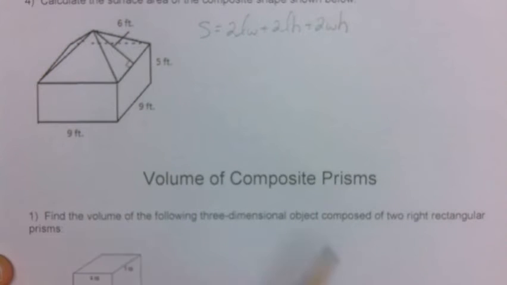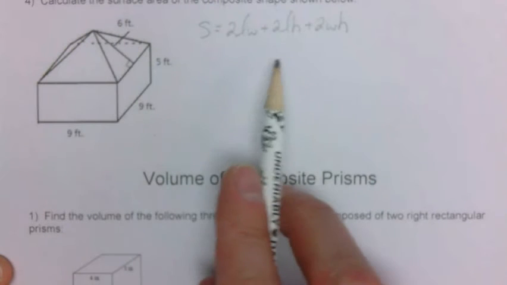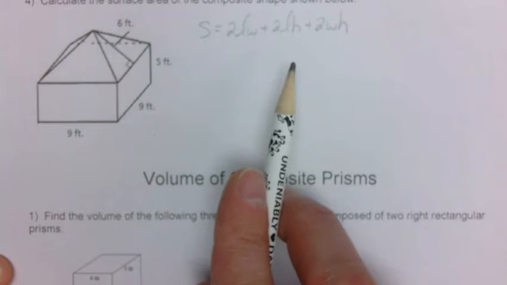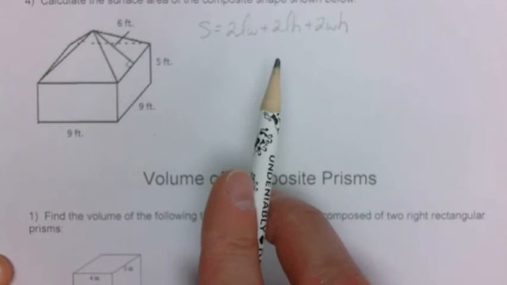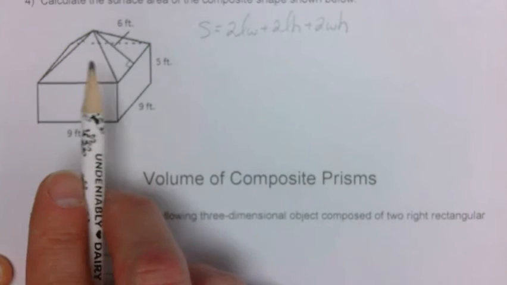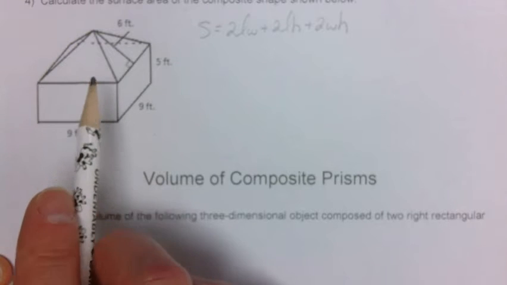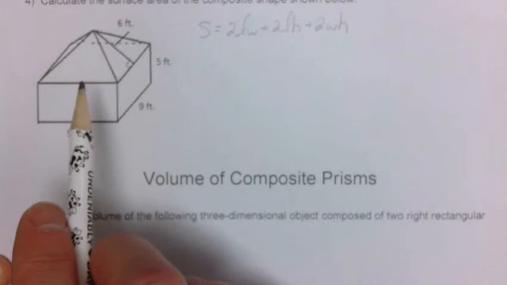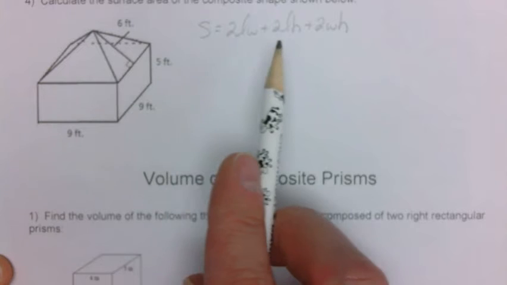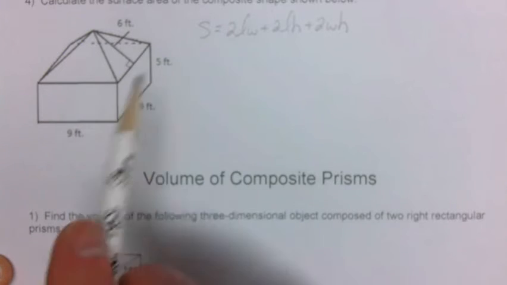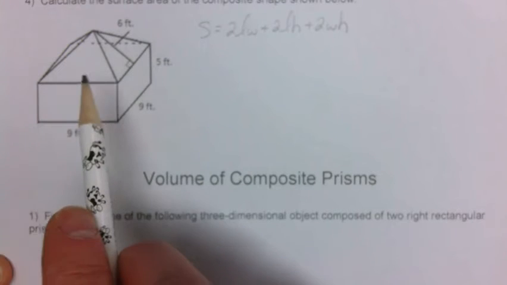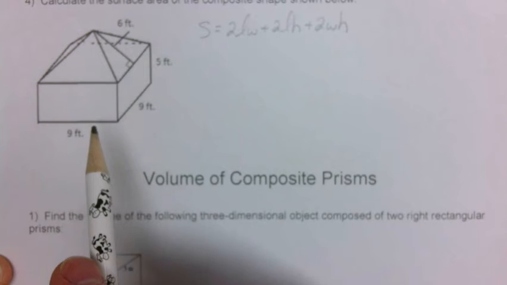All right, now I would use this surface area formula for a rectangular prism where I can see all 6 faces. However, when I stack a pyramid on top of the rectangular prism, I can no longer see the top face. So I have to change this formula slightly. All right, the top face, if I think about this, the top is the same as the bottom face.